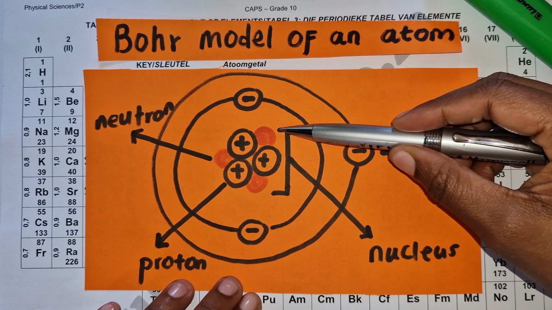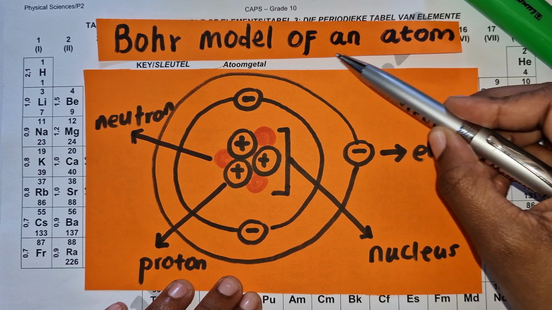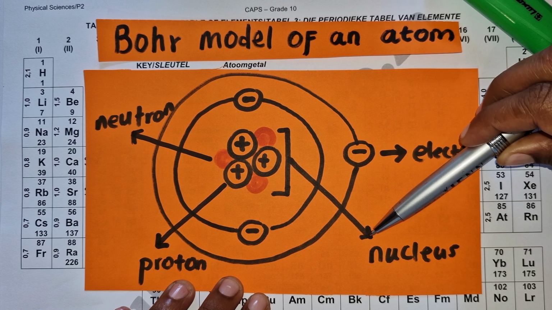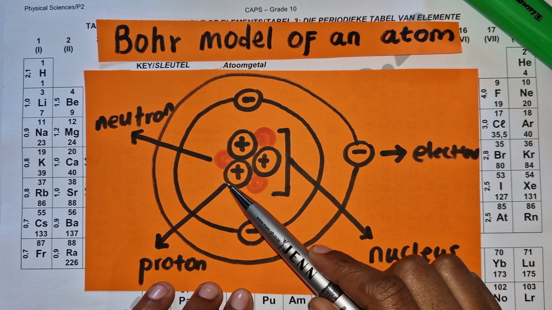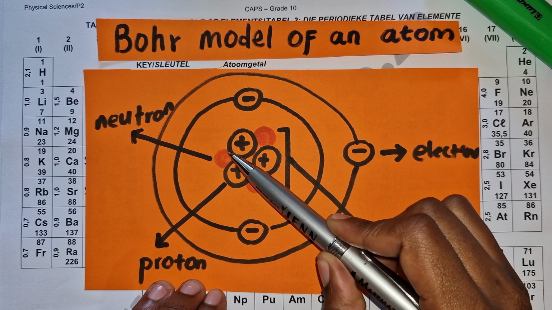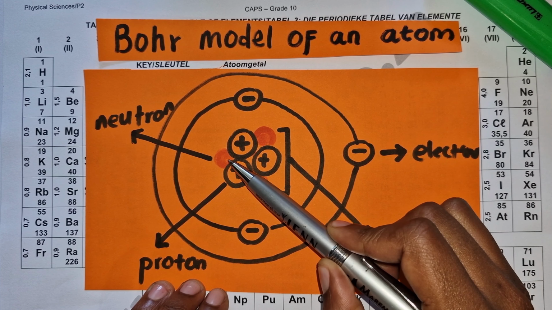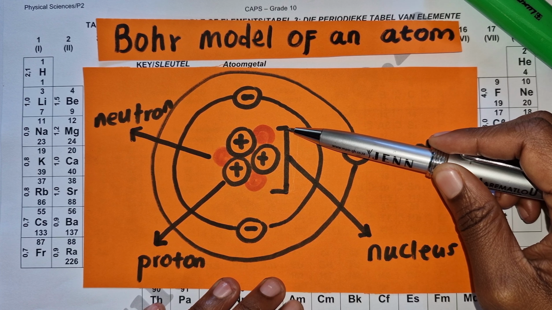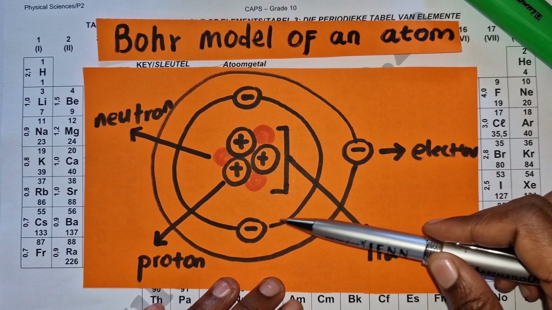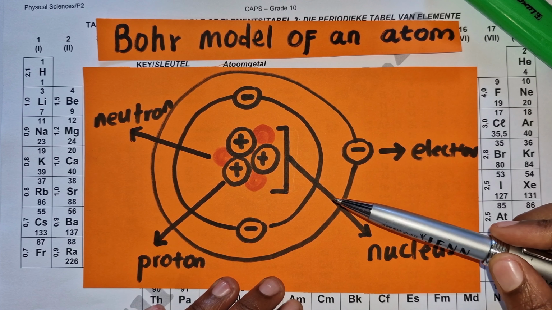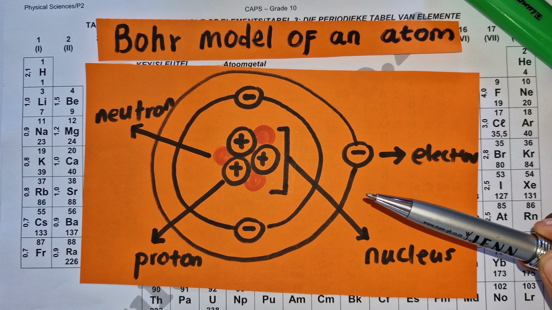In the center of an atom, according to the Bohr model of an atom, there is a nucleus. This nucleus is made up of positively charged protons and the electrically neutral neutrons. Hence, we would say the center is a positively charged nucleus. And orbiting this nucleus we find negatively charged electrons.